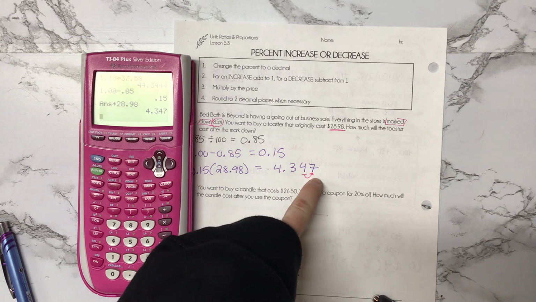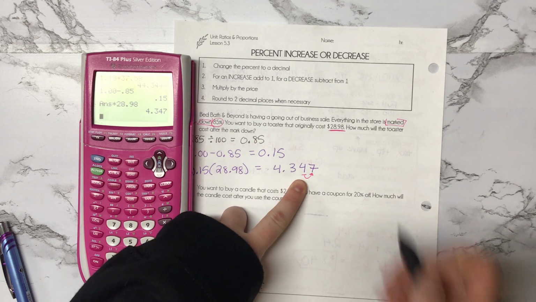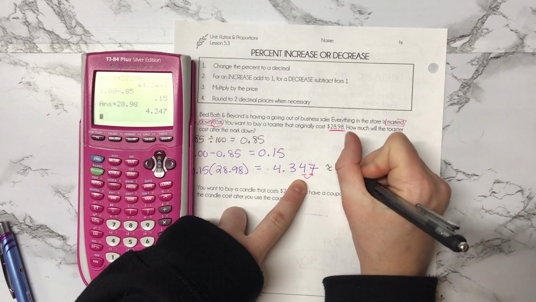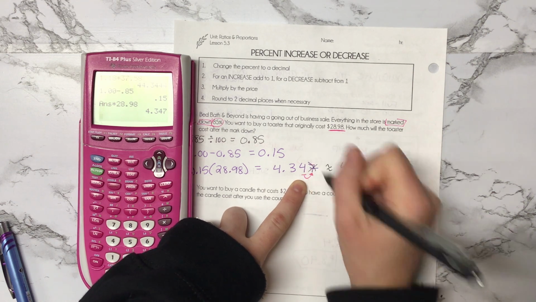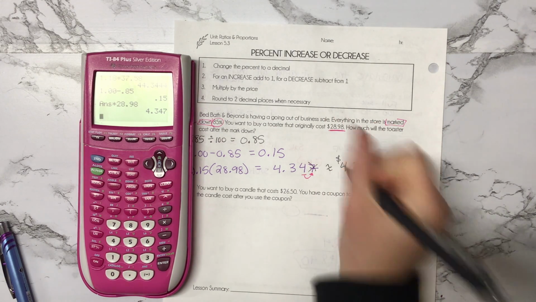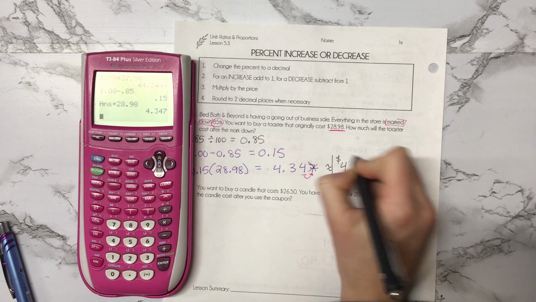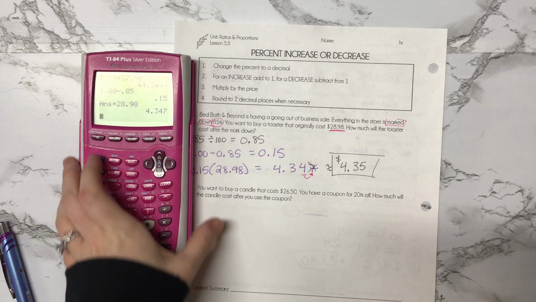The number the arrow is pointing to is 5 or bigger, so we add 1 more. So this 4 is going to round up to a 5. Then anything after it can turn into a 0 and go away. So after the sale, it's only going to cost you $4.35. That's pretty good, going from almost a $30 toaster to a $4 toaster.